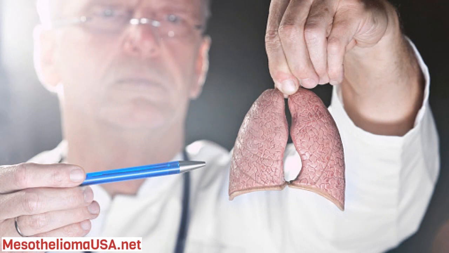Waiting for test results. Waiting for test results can be a difficult time. It's common to feel anxious about what will happen if you do have mesothelioma. It may help to focus on recovering from the test procedures and any improvements in symptoms. Some results are available within a few days, but others take several weeks. In some cases, it may be necessary to have more tests before a definitive diagnosis can be made.